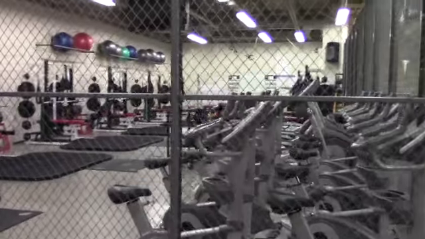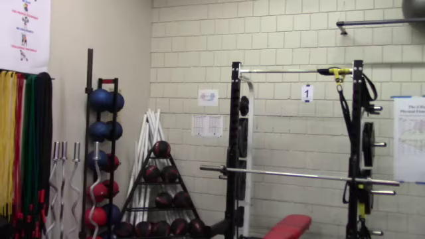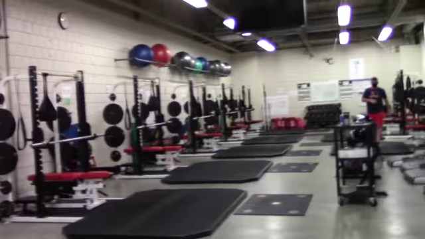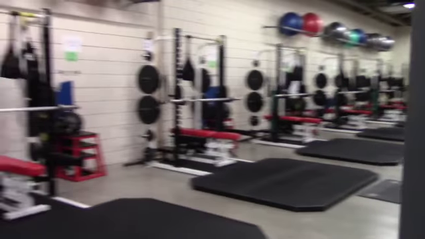So this is our weight room. So you'll have a chance to be in here. That's one of our PE teachers, Mr. Brown. There's one of 3 PE teachers. We have Mr. Christensen and Miss Gallagher.